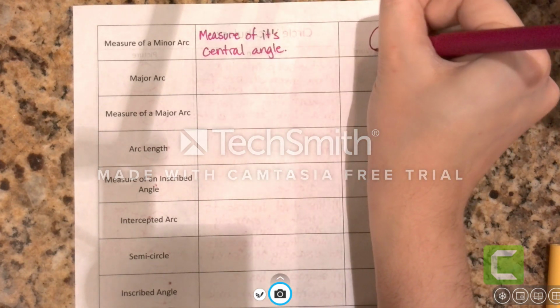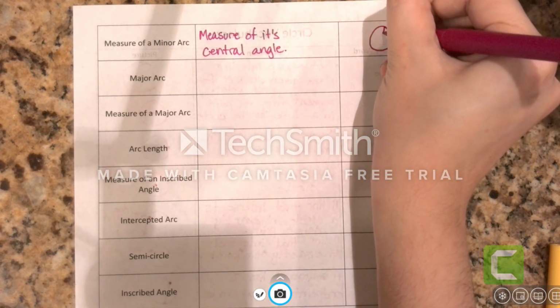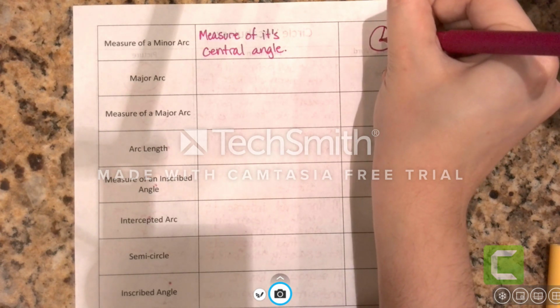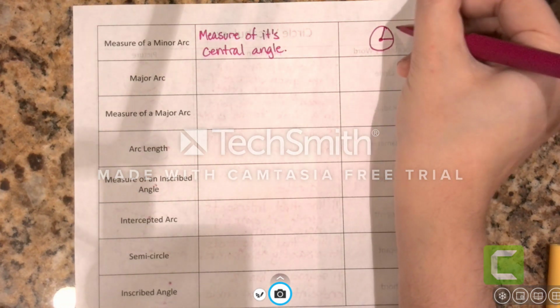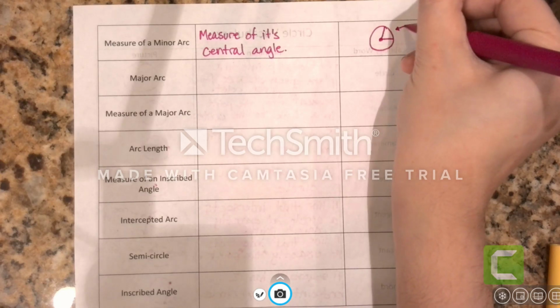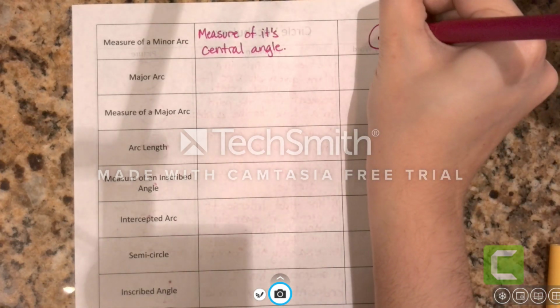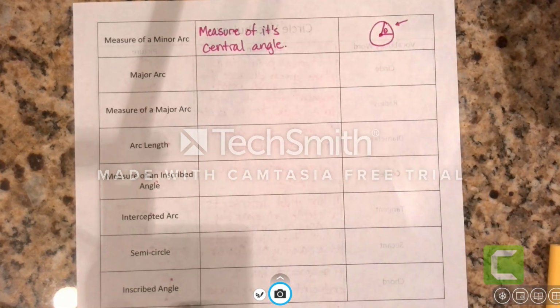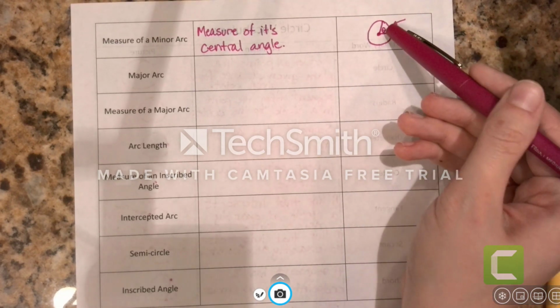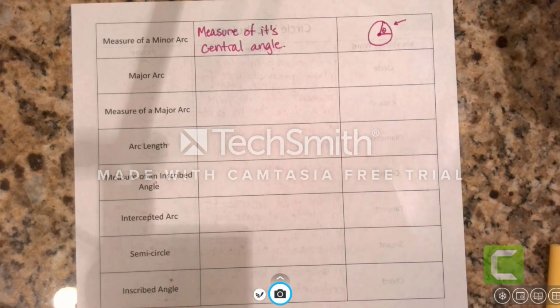So, again, we've created an angle out of it. When we say we want to find the measure of this minor arc, we're finding the measure of this angle specifically. Again, if we can give it a name, we can measure it in math, which means that we've talked about the minor part of it. So we need to focus on what we call the major arc.